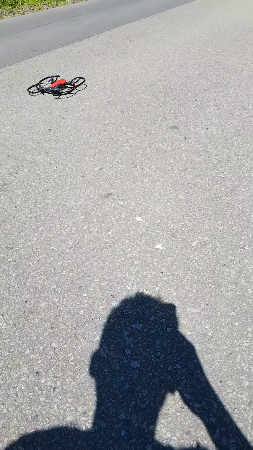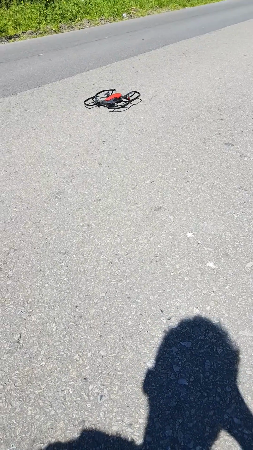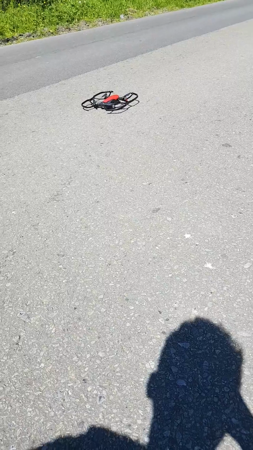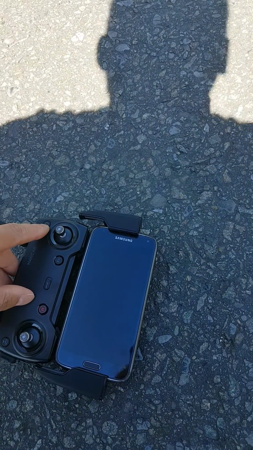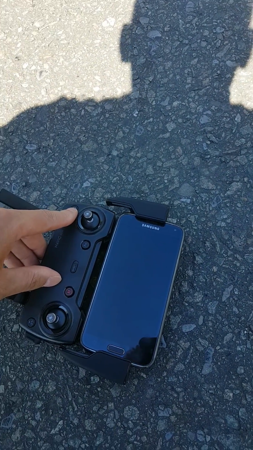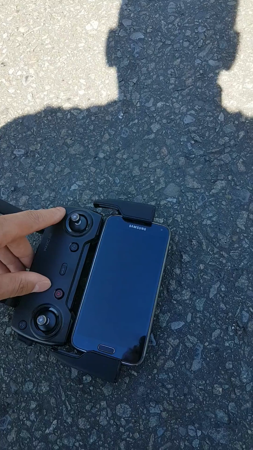Now I'm going to fly with my new GPS automated Waypoints app, and first I'm going to connect my smartphone with the controller.